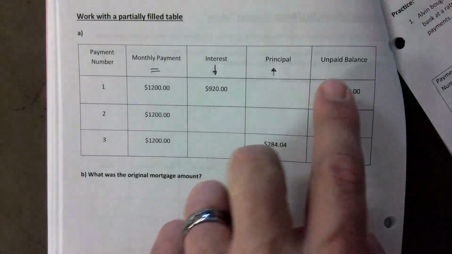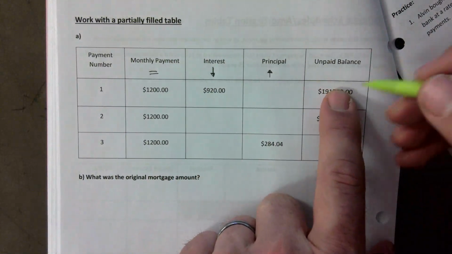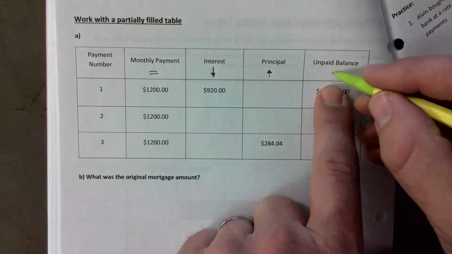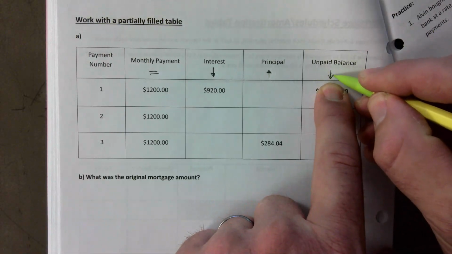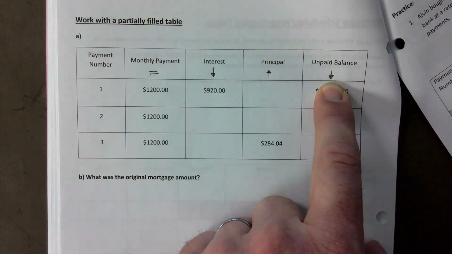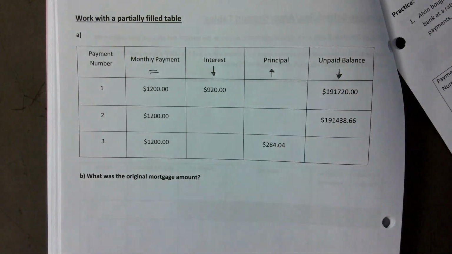And what should be happening to the unpaid balance? How much you owe them? Well, it should go down if everything goes well. So that's some of the things that you can look for.